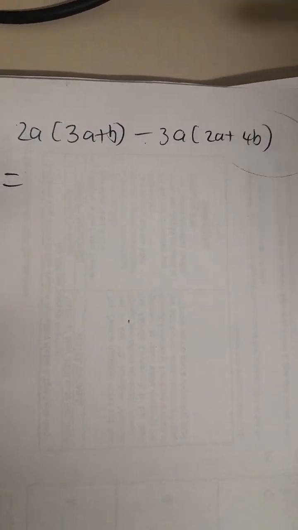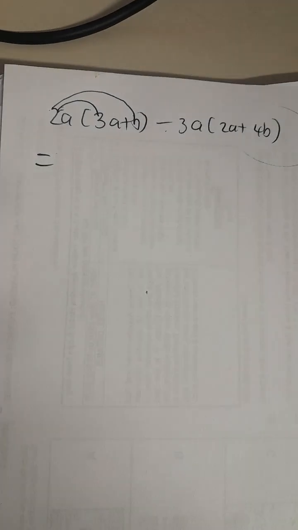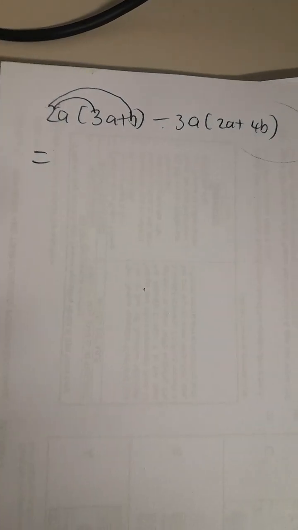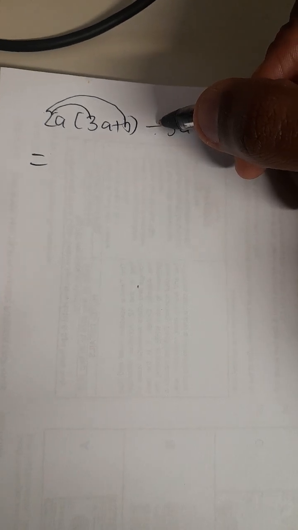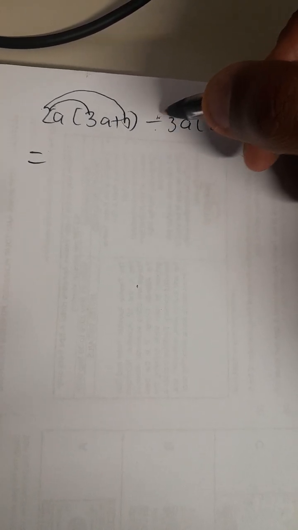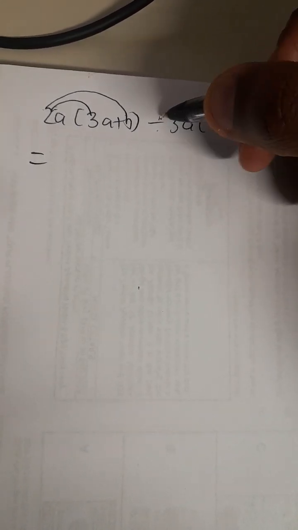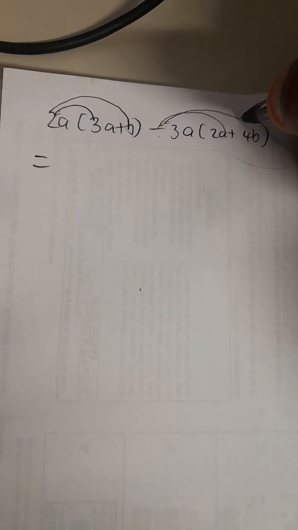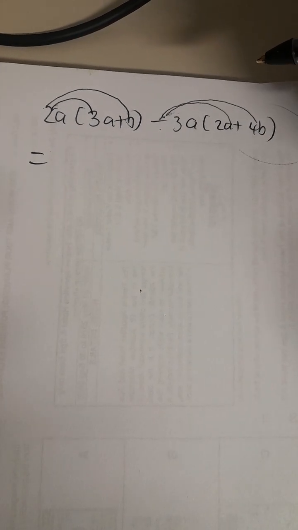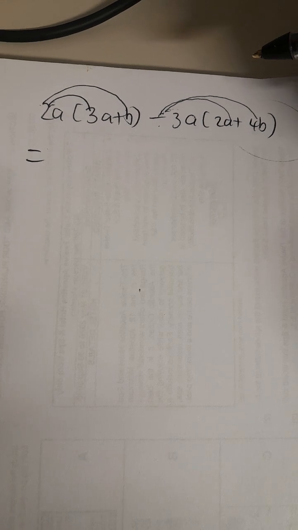So what we're going to do is use the distributive law. Take 2a and distribute it into the 2 terms inside the bracket. Then we take minus 3a, and very importantly, we take the whole of minus 3a and distribute it into the bracket terms. Hope that makes sense.